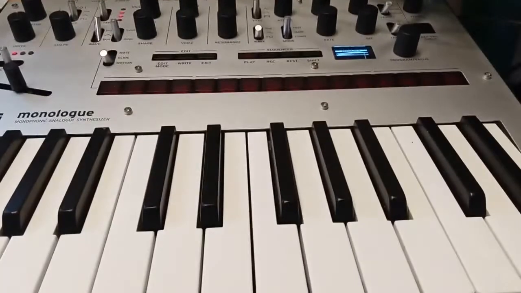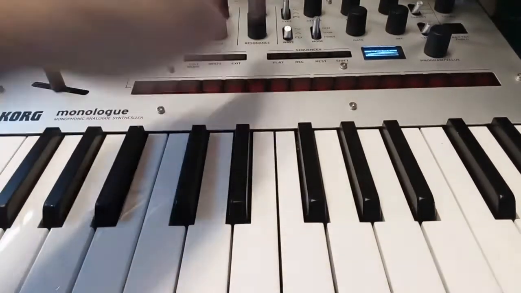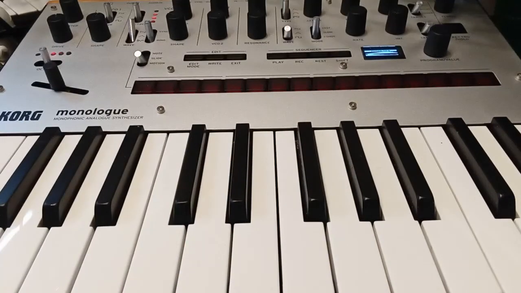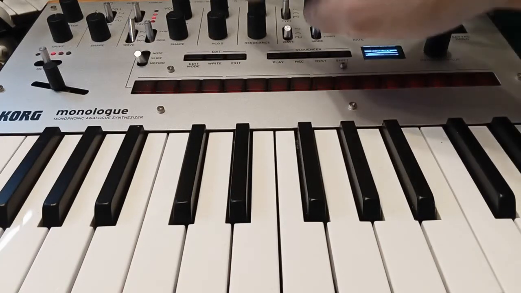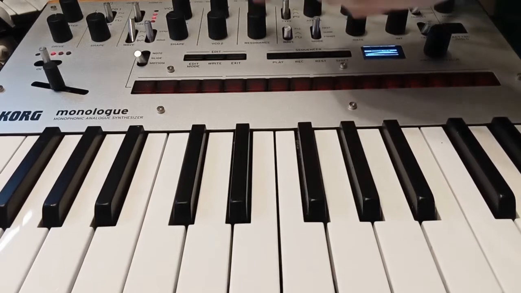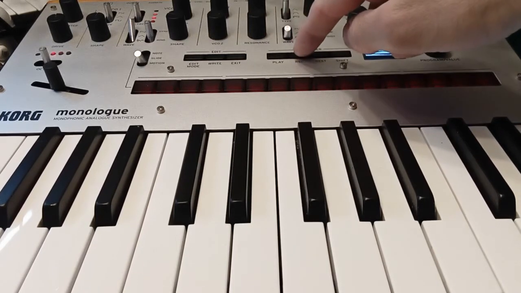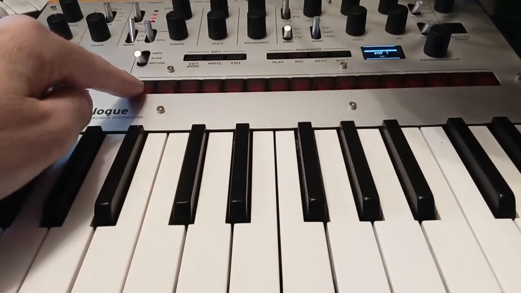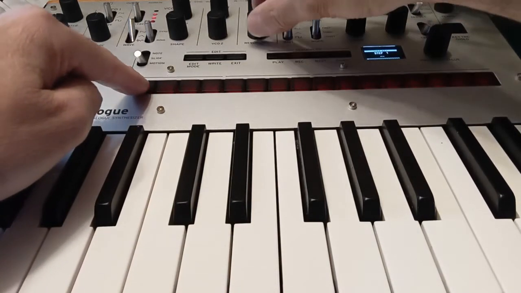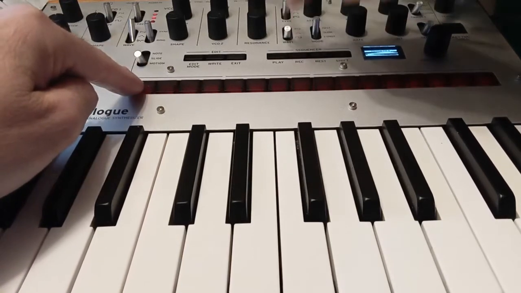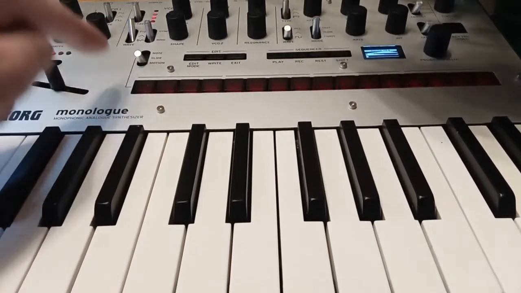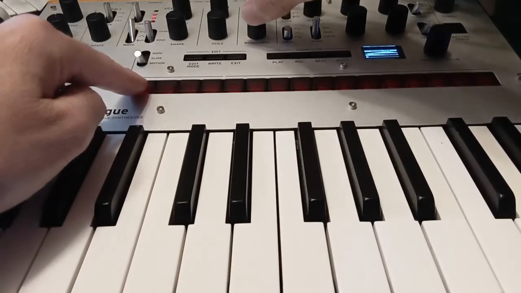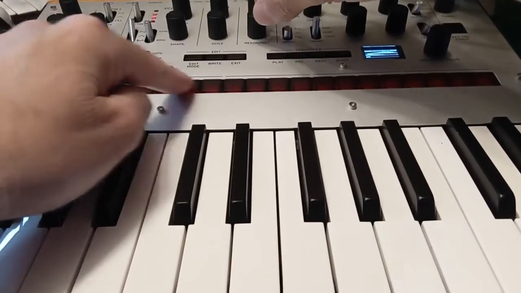The monologue actually gives us 4 lanes of automation we can record. So let's put in some filter resonance changes. I think I press record, and then I hold down position 1 and, yeah, there we go. Hold down that one, move the resonance, hold down again, move the resonance.